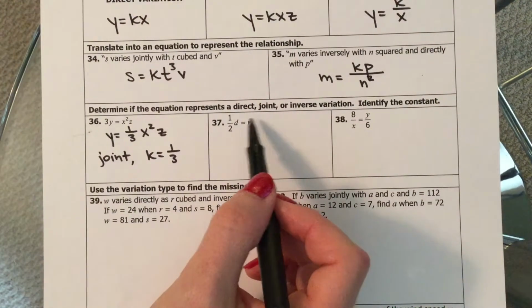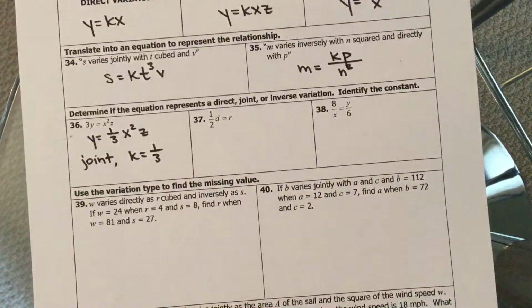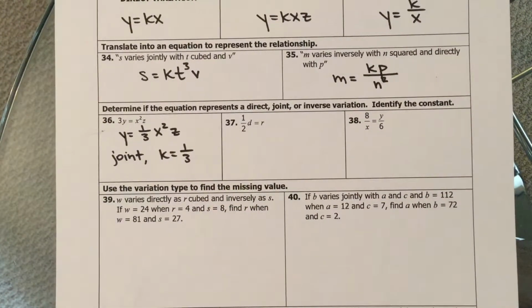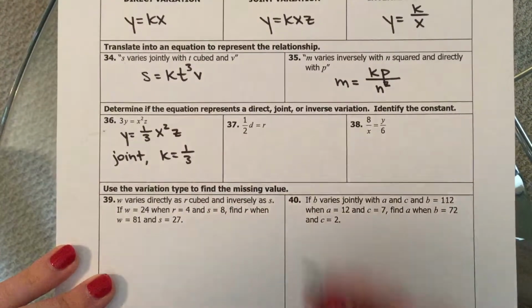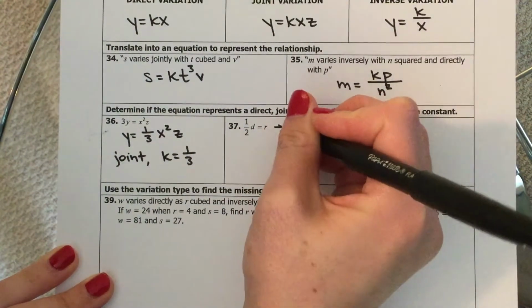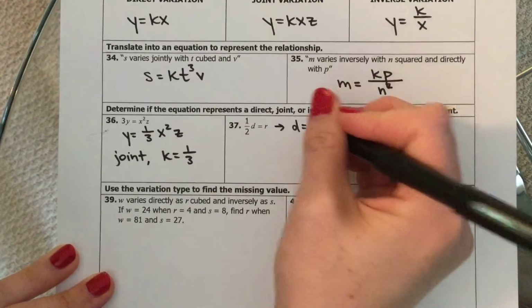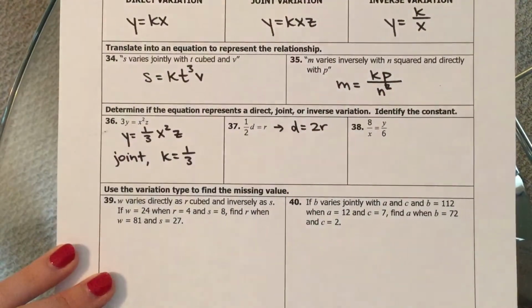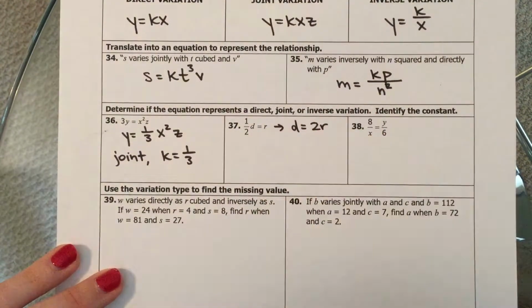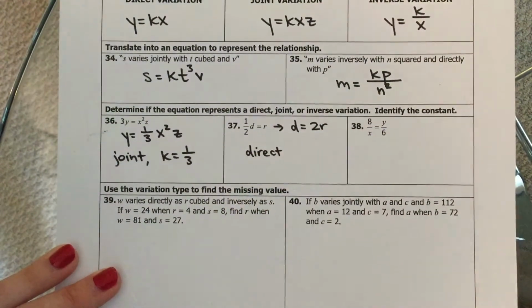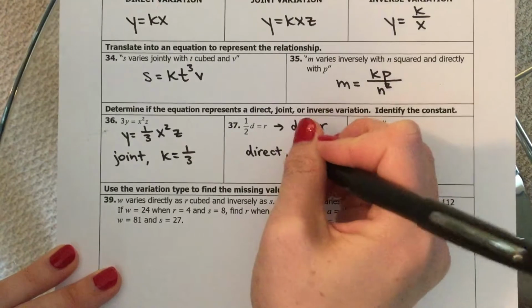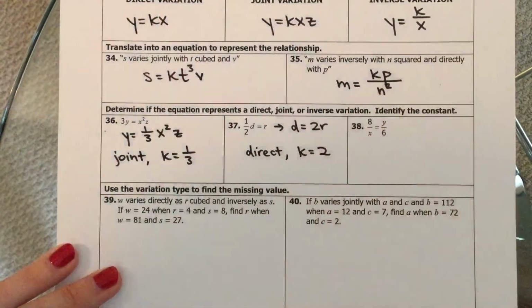This one, we could really go either way. It kind of depends on which one we want to be the variable by itself. Let's say just since the d is on the left side of the equation, that we want the d to be by itself. So if we multiply both sides by 2, we get 2r. Since the variable is multiplied and there's only one variable that is direct, and the constant there is a 2. That's what's multiplied by the r.